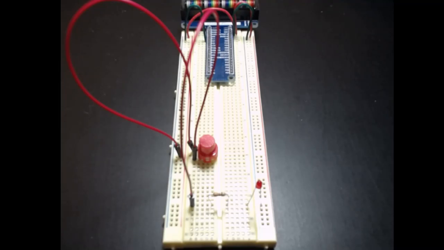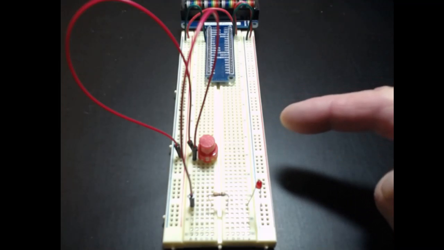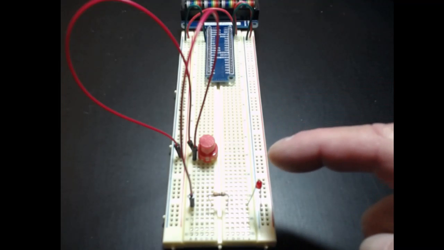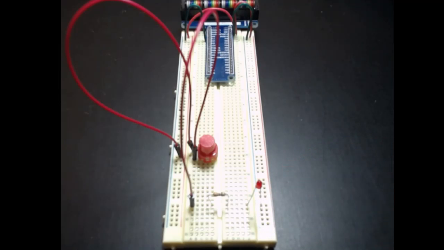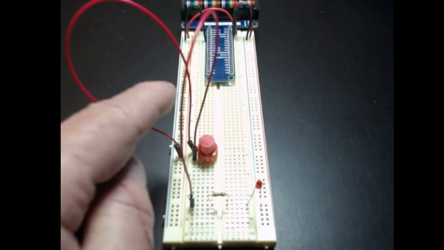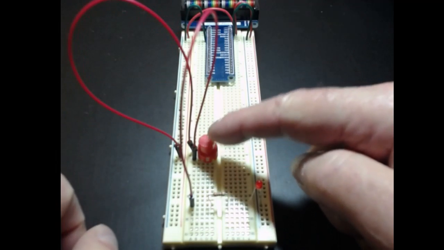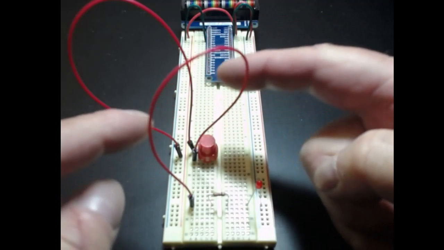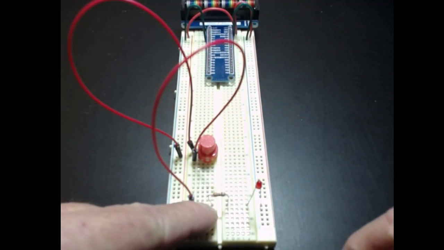So now we see our breadboard here. We're going to show you hardware control over the LED. We have voltage supplied from our voltage rail to the input of our button. We have the output of the button connected to the input of the resistor.